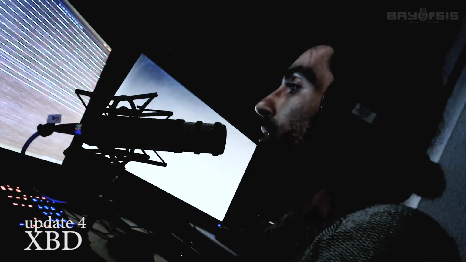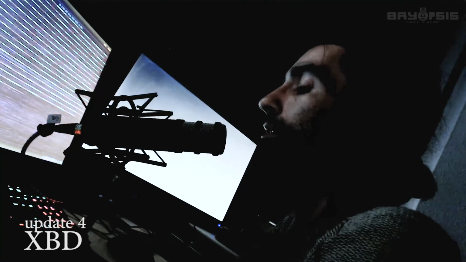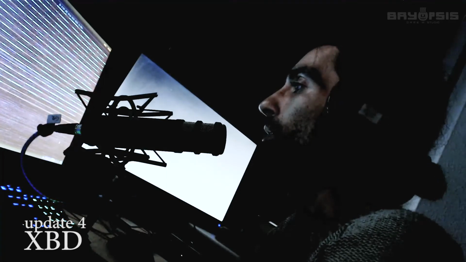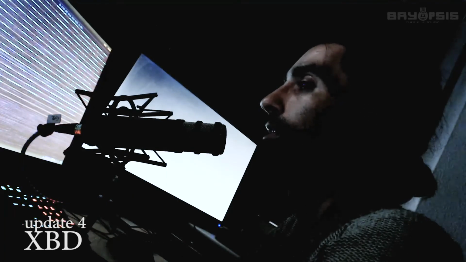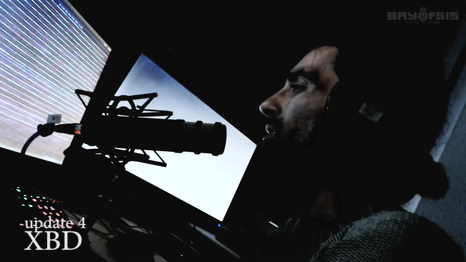For the XBD game crawler, the changes are actually many, but they're not visible. So what I can do for this is to demonstrate it with some diagrams. It's about game generation, area generation, and all this stuff. Let's go.